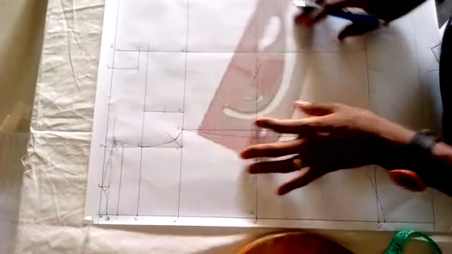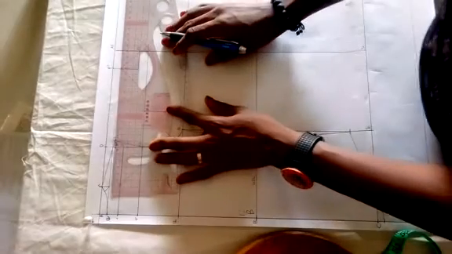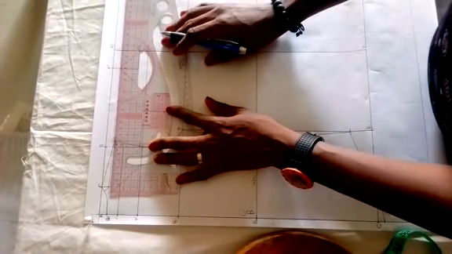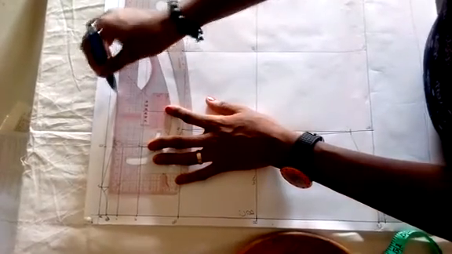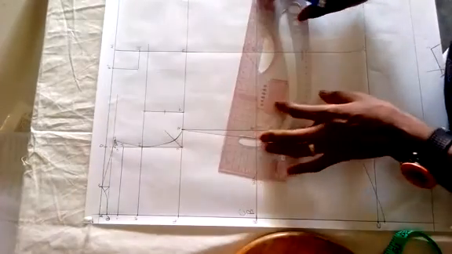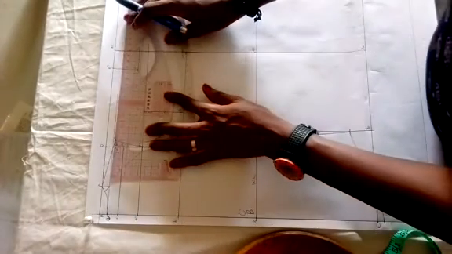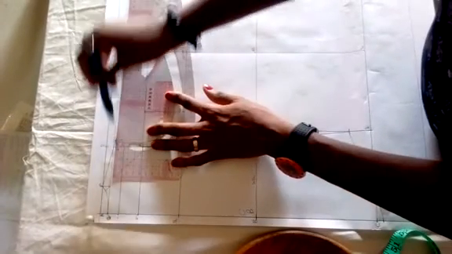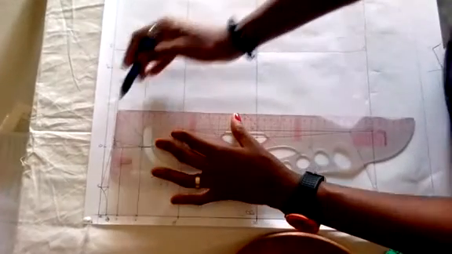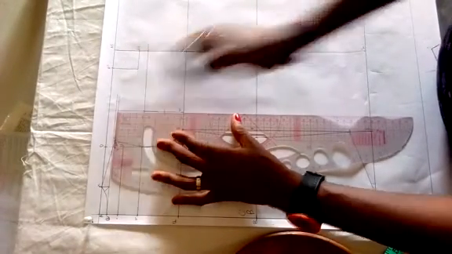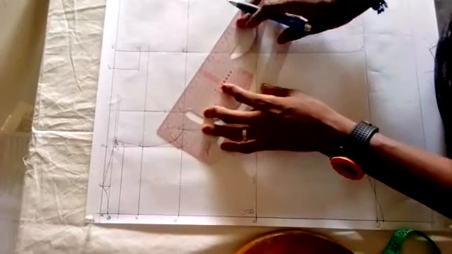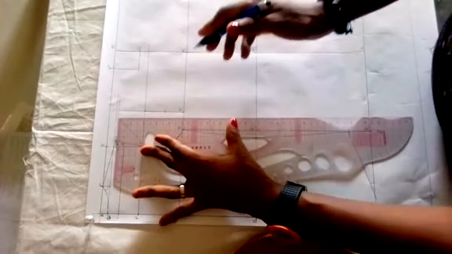Are we good? 1.5 centimeter. Now you can extend this line. When you extend this shoulder line, where you extend it, you follow. You can route this up to guide you. Now, when you do that, you're going to drop it by 1 centimeter.